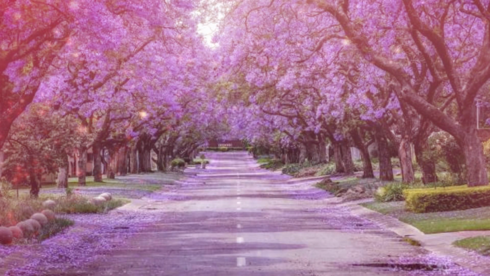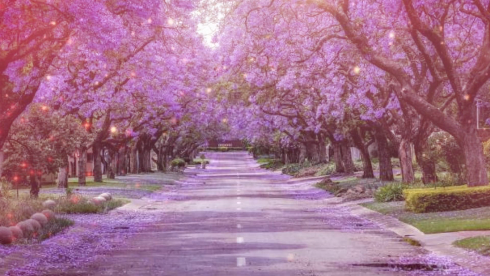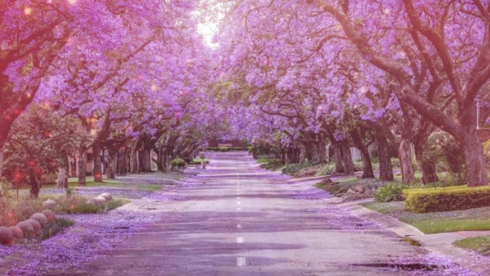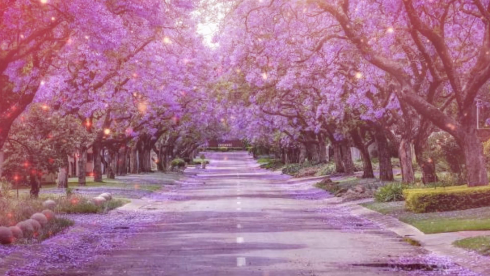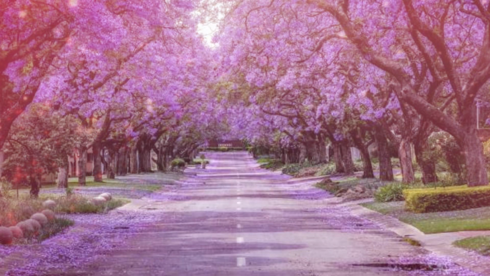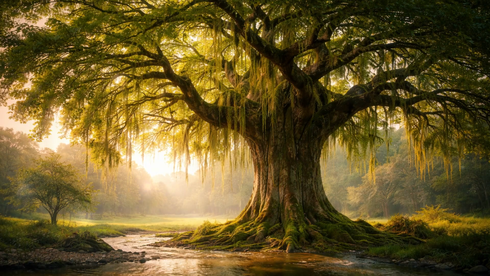Forest floors change character in darkness. Without sunlight, contrasts soften. Shadows deepen and merge. Though unseen, structure remains constant. Roots hold soil in place. Trunks stand unmoving.